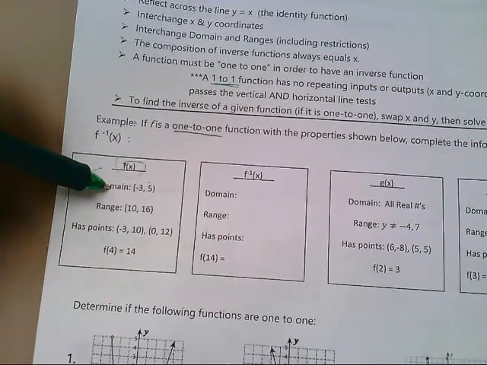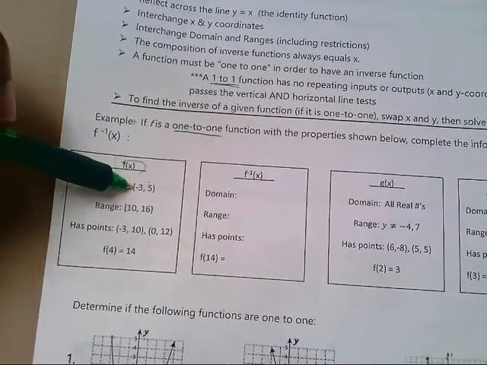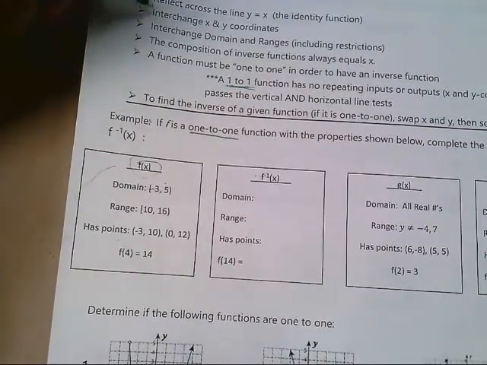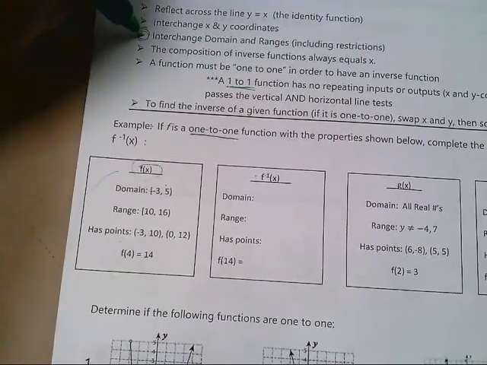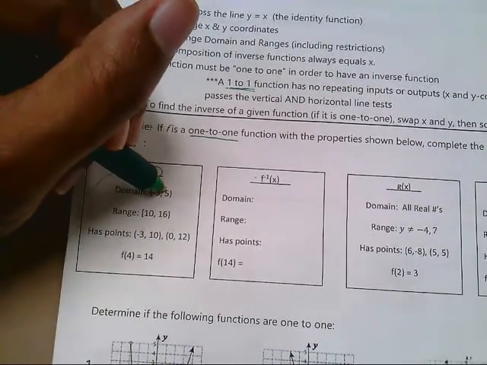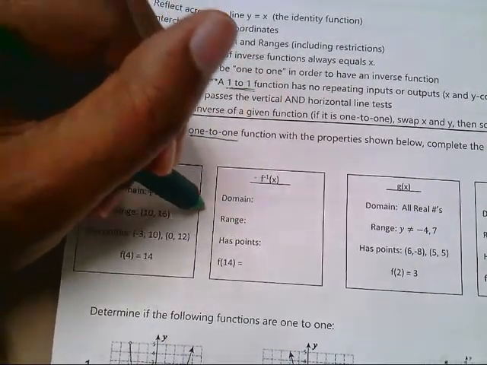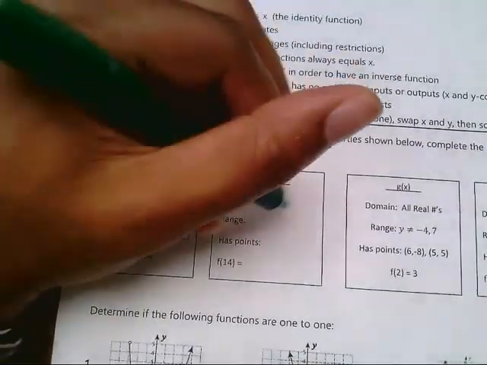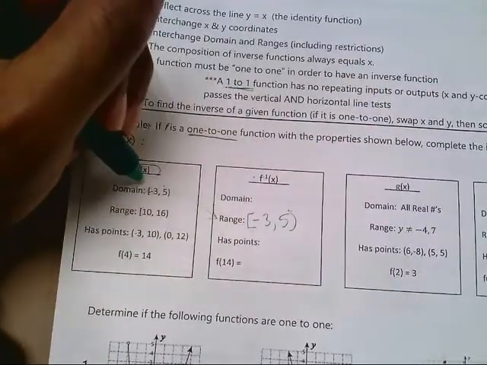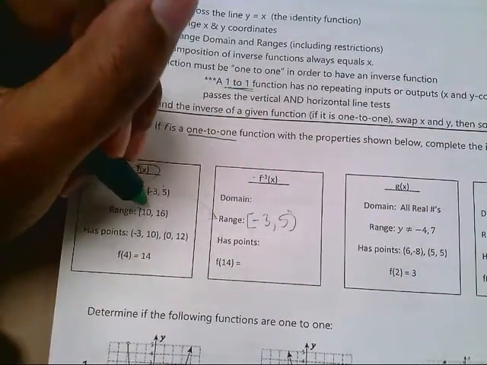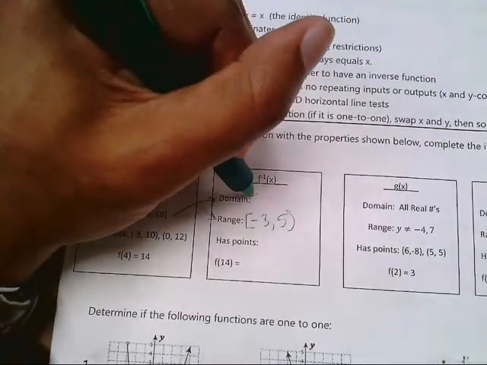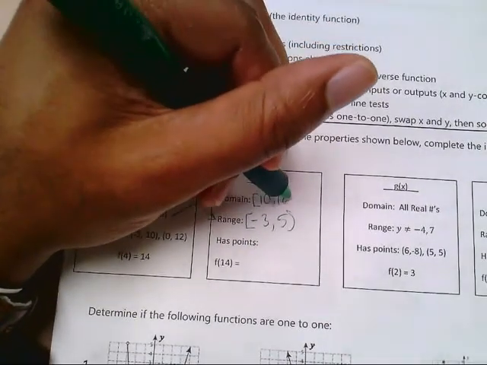They give us some information about a function. They tell us that the domain goes from -3 to 5, where -3 is included. If we're finding the inverse function, notice our bullet point up here that says you interchange the domain and ranges. So if the domain of the original function is from -3 to 5, the range of the inverse function is going to be -3 to 5. So the domain and the ranges will swap. Likewise, if the range of our original function is 10 to 16, then that's going to change to being the domain of our inverse function. That will be 10 to 16 here.